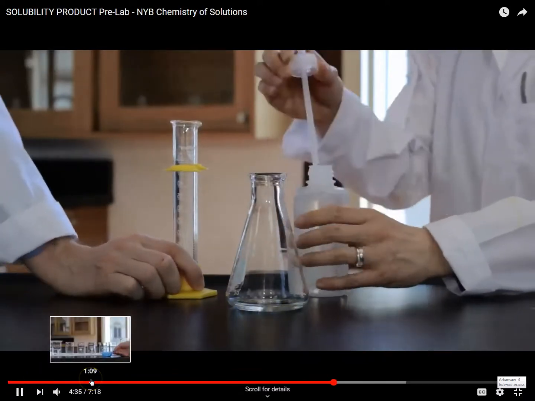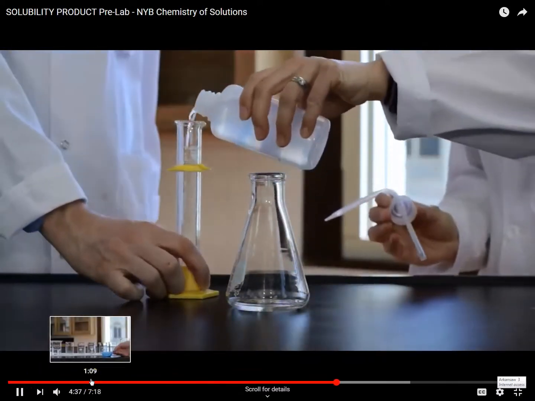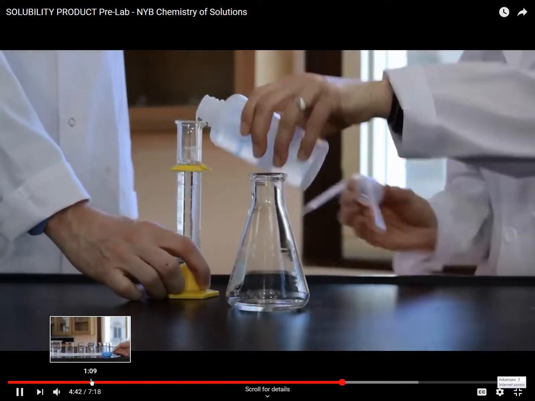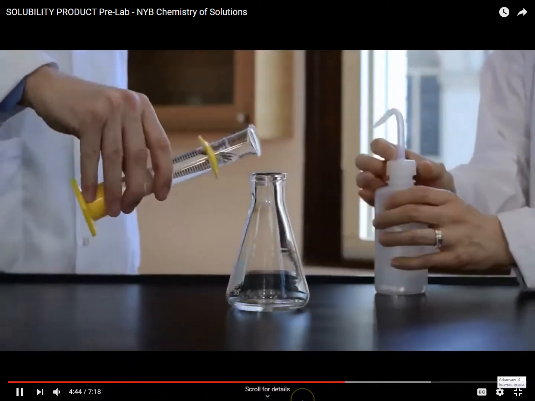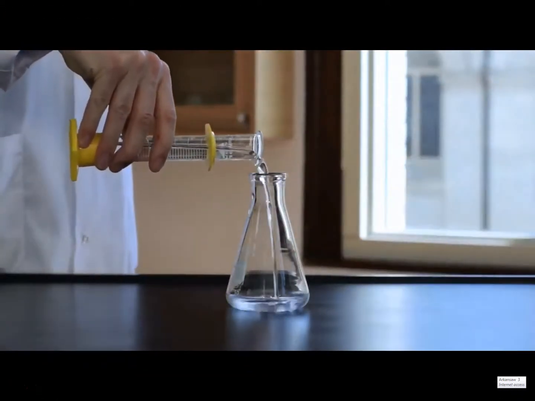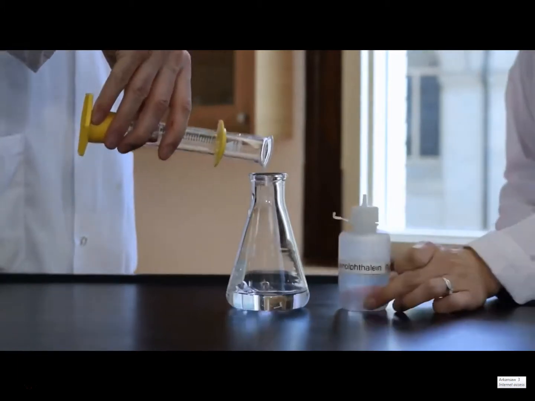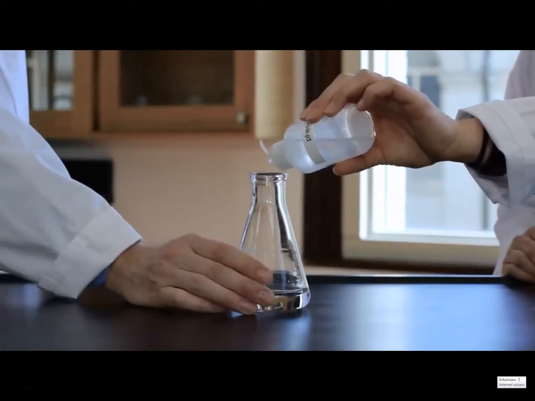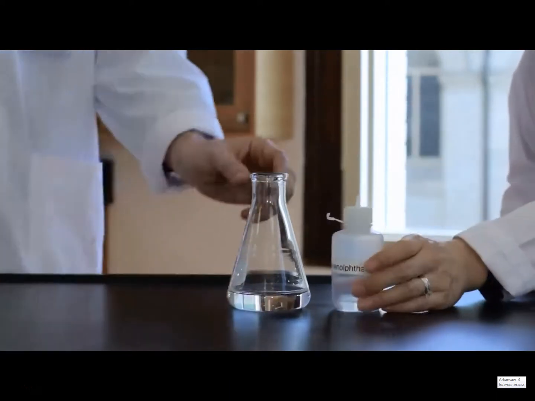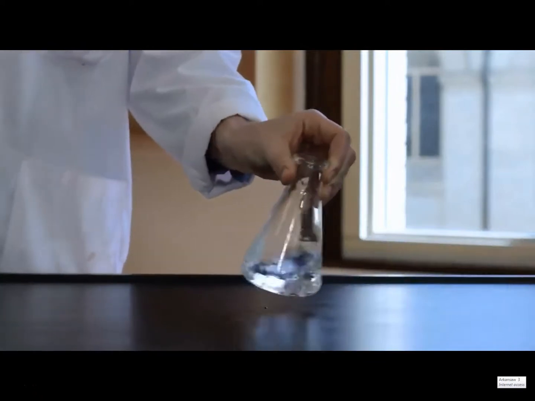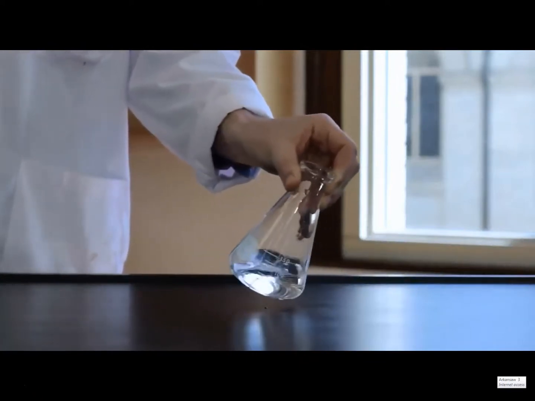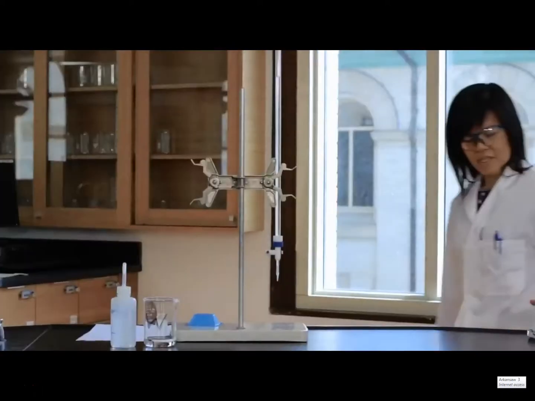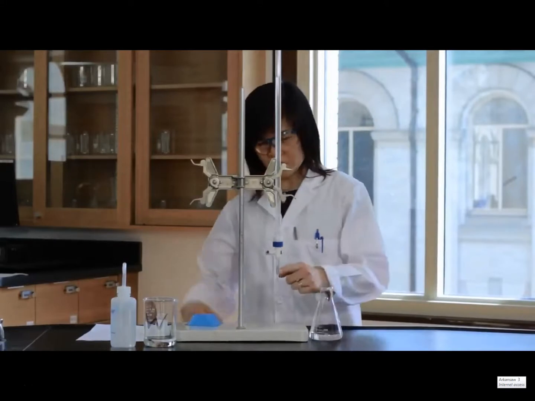Add about 50 milliliters of distilled water, five to 8 drops of phenolphthalein, and then titrate with the standard sodium hydroxide solution to the end point.